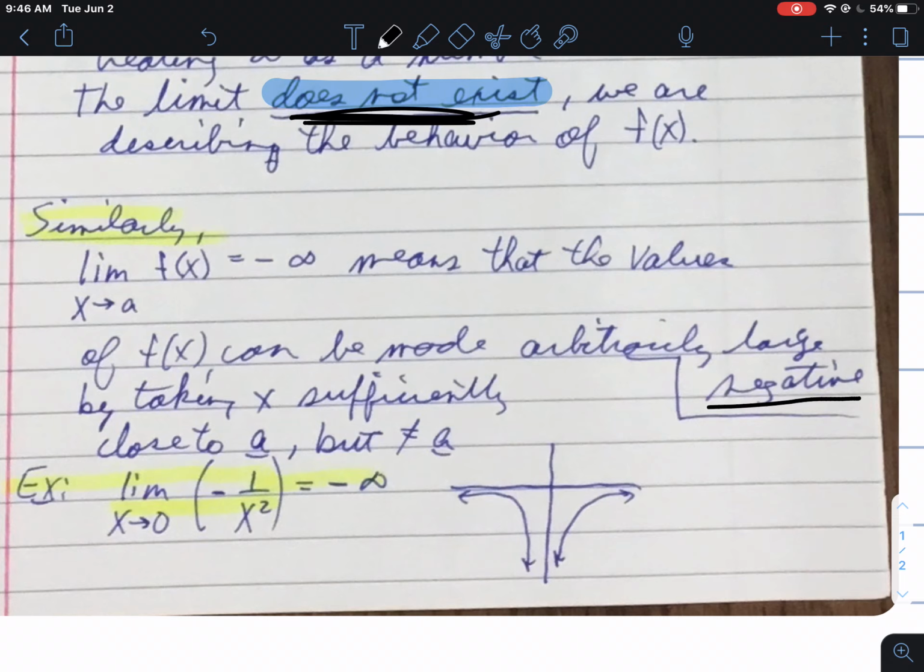So we're saying that the values of the function are getting large positive or large negative, right? In this case, large negative by taking x sufficiently close to a, but not equal to a, right? Because we never consider x equal to a when we're evaluating a limit. Then we could say that the limit as x approaches 0, in this case of, say, negative 1 over x squared, is negative infinity, right? Because we do have the graph in this case shooting off towards negative infinity as x approaches 0.